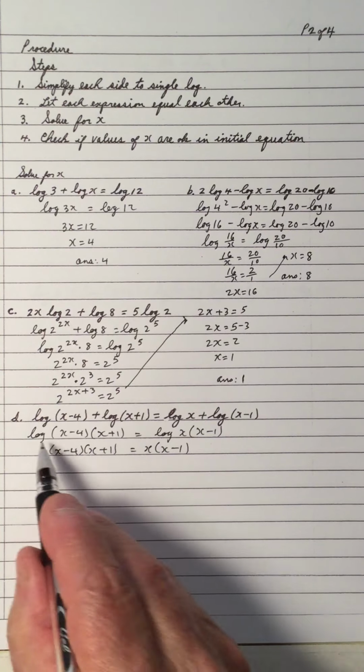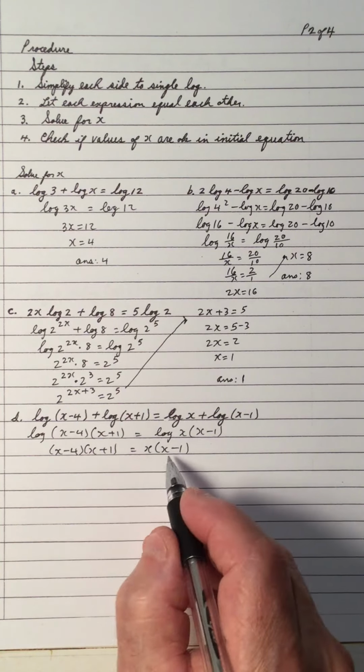Notice the base is 10. We take the log of each side, so we let them equal. Now we simplify each side.